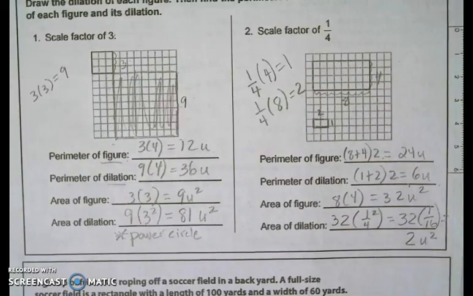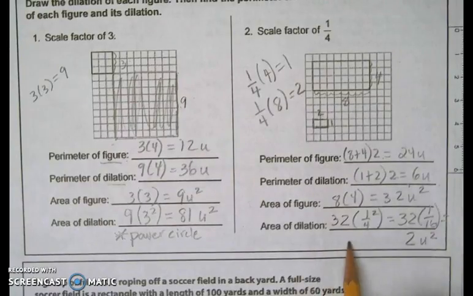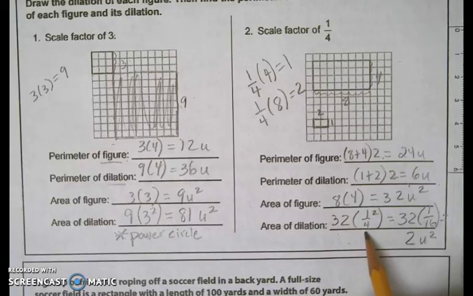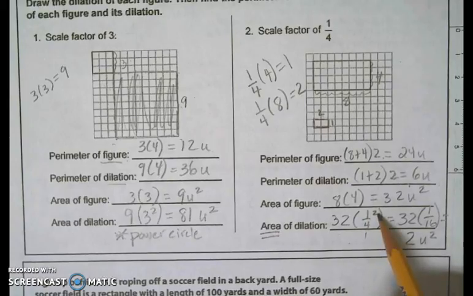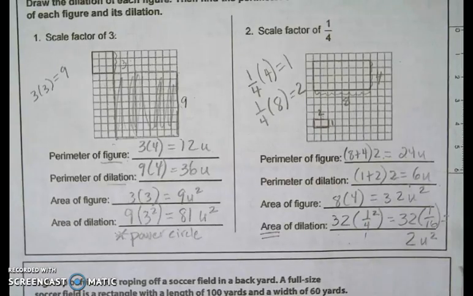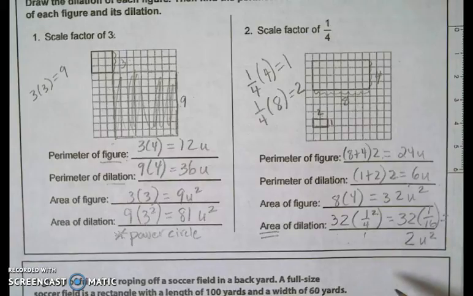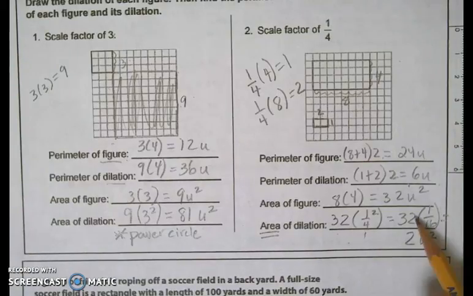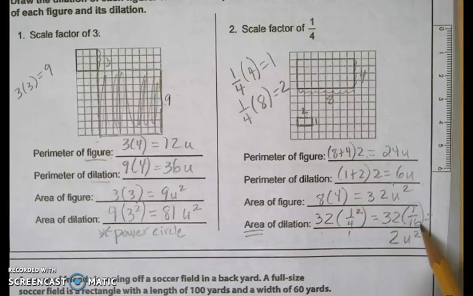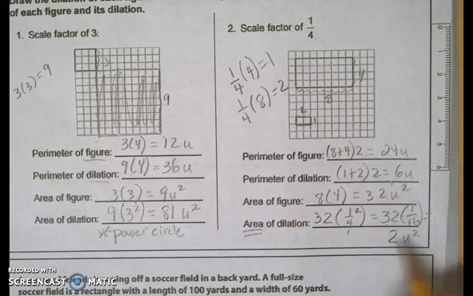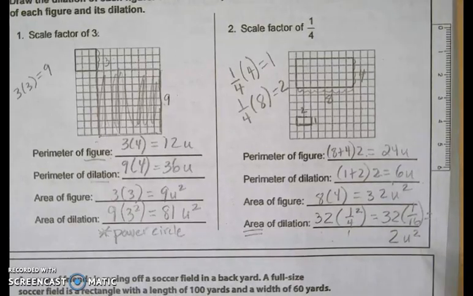So again, I'm going to use the power circle method, and I'm going to say my original times my scale factor, which is 1/4. Again, because it's area, it's 1/4 squared. Well, 1/4 squared means 1/4 times 1/4, which is actually 1/16. So I have 32 times 1/16, which is 32 divided by 16. So I get 2 square units.